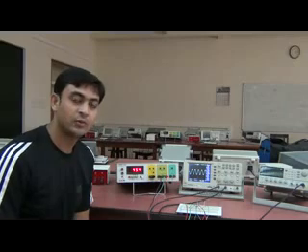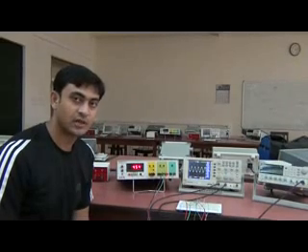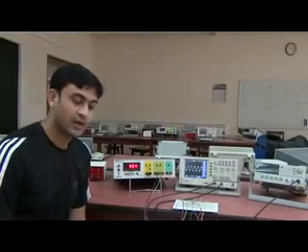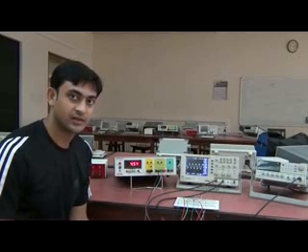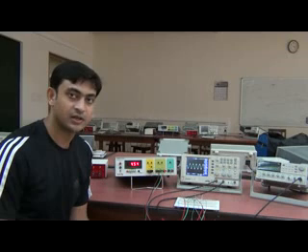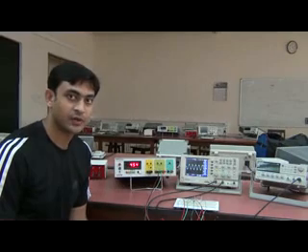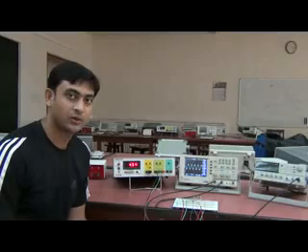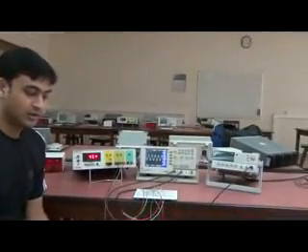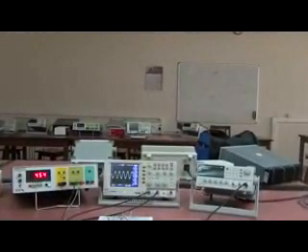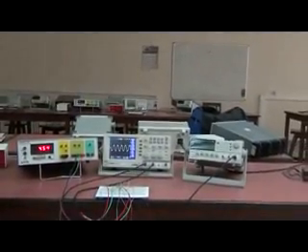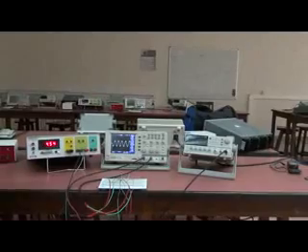Hello students, welcome to experiment number 6, that is operational amplifiers wave shaping. In this experiment, we will discuss all kinds of wave shaping circuits like clippers, clampers, differentiator, integrators, astable and monostable multivibrators. So first in this experiment, we will look into the clippers. The clippers diagram is given in the handout and we can implement it through the circuit given in the handout.